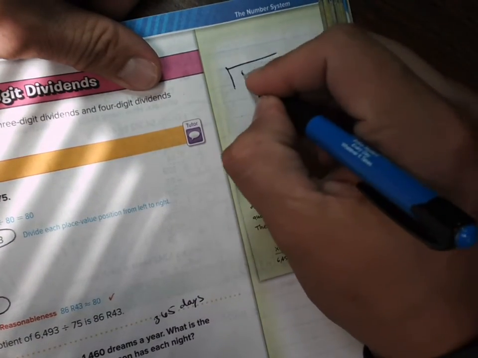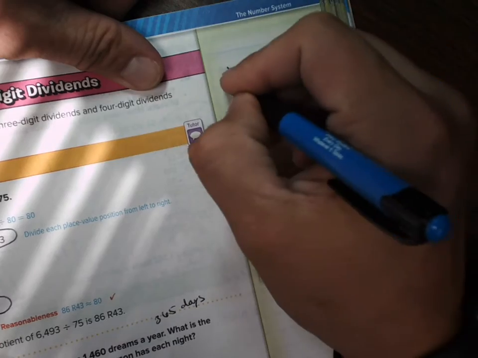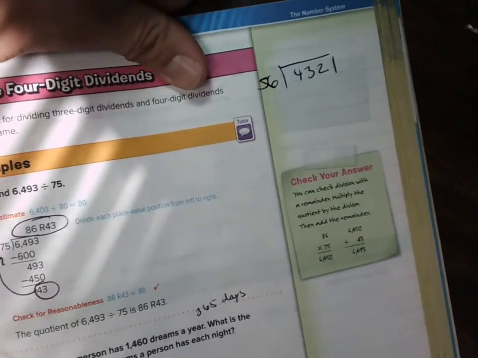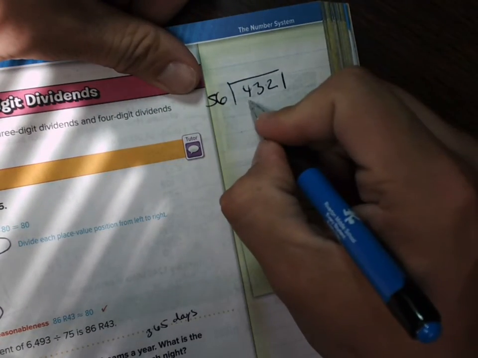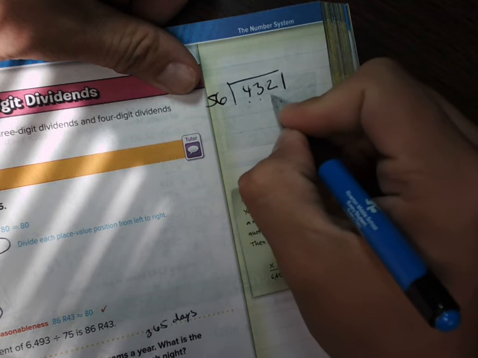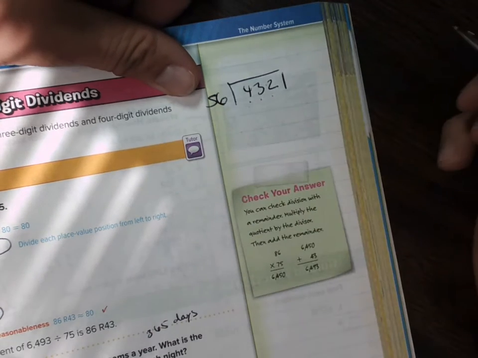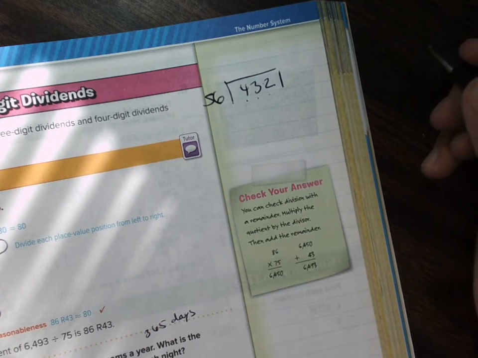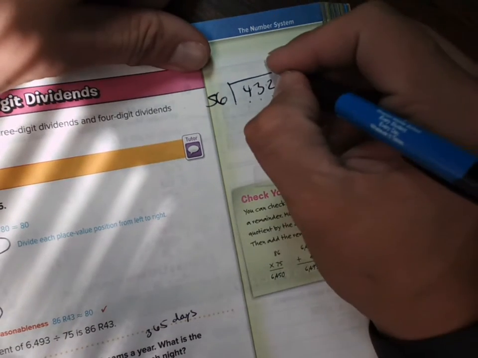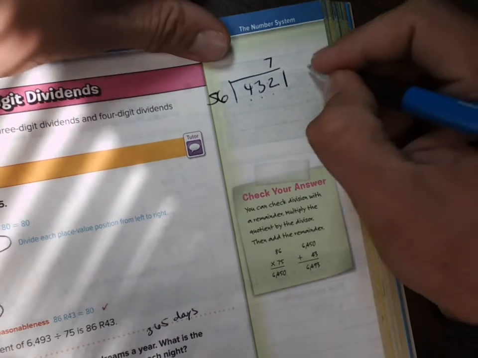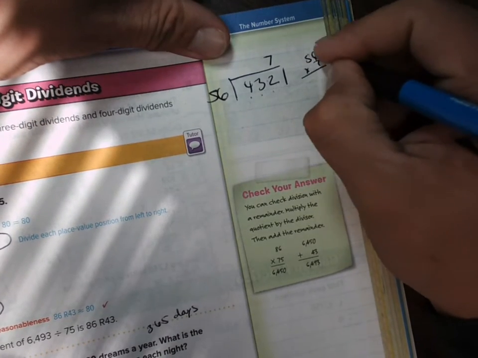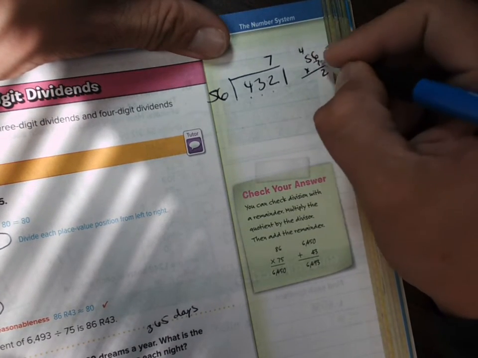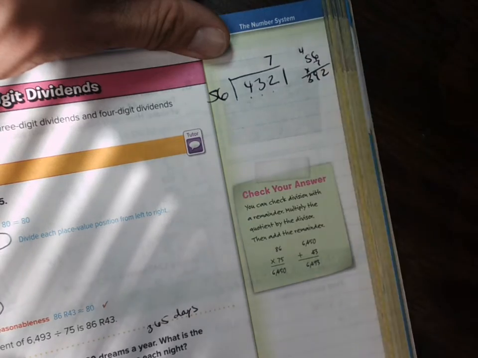So 4,321 divided by 56. Okay, so it doesn't work for 4, doesn't work for 3, but it does go into 432. So 56 goes into 432 7 times. Okay, so 56 times 7, that's 42, 35, 39, so 392.